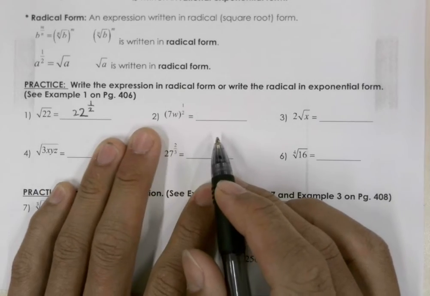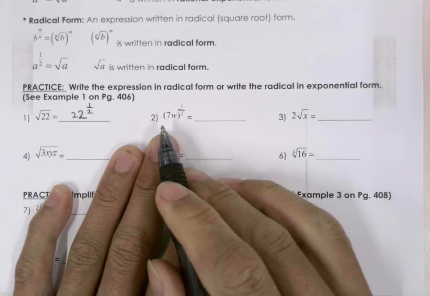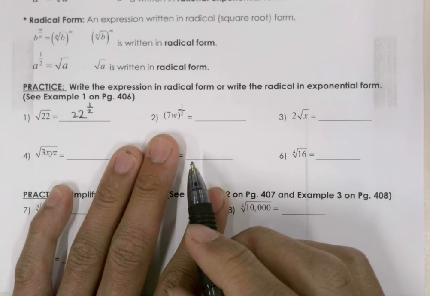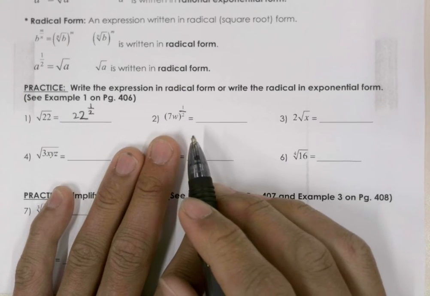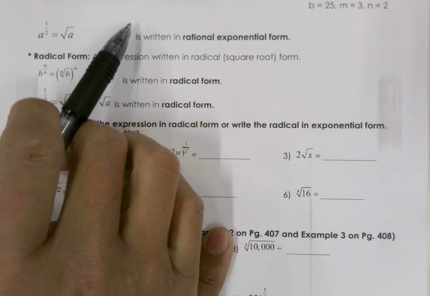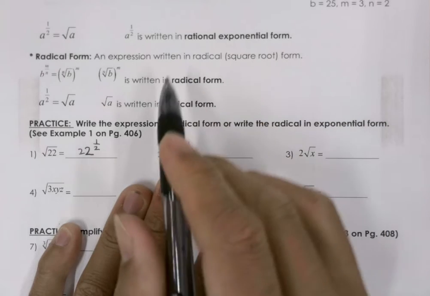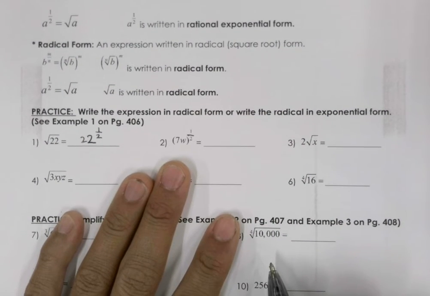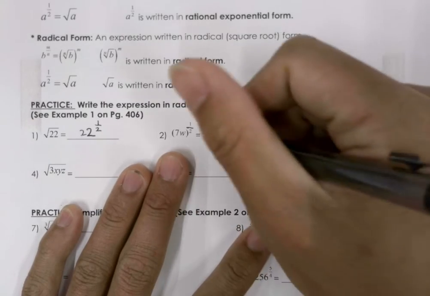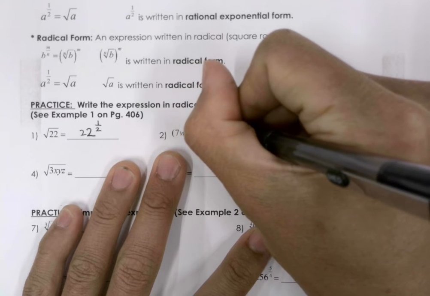Let's go ahead and look at the next one, number 2. We have 7w to the power of 1/2. And so here we have a rational exponential form, right? A base raised to a rational exponent, and we need to convert it into radical form. So how do we do that? We go ahead and write the base under the square root.